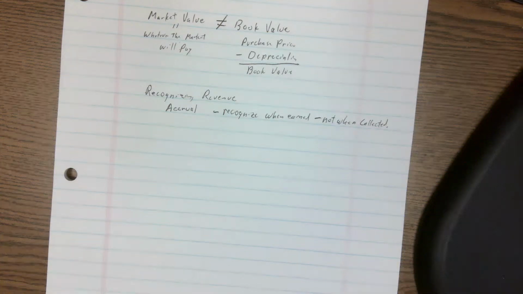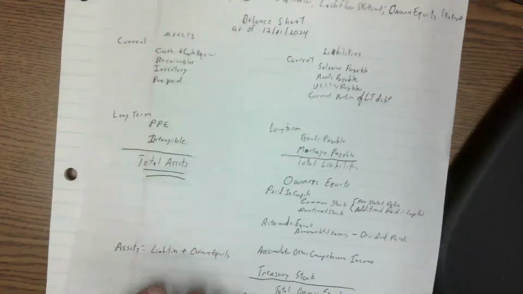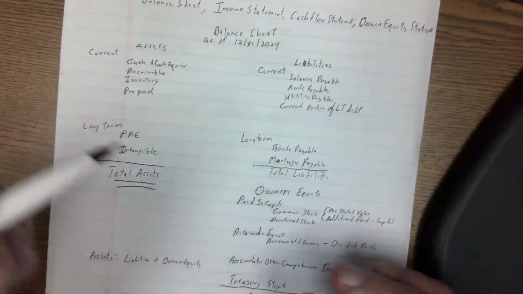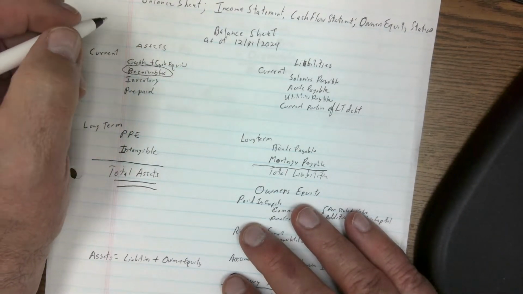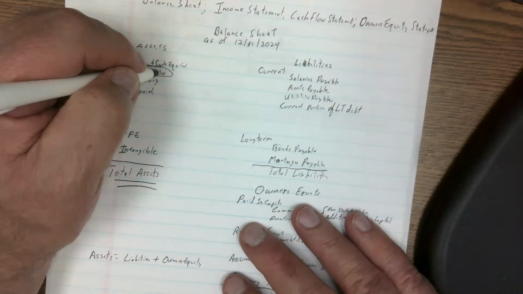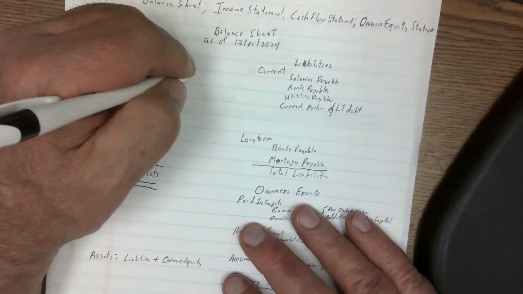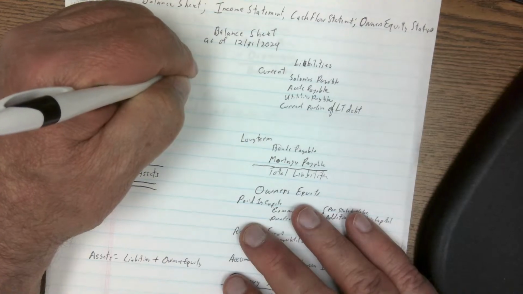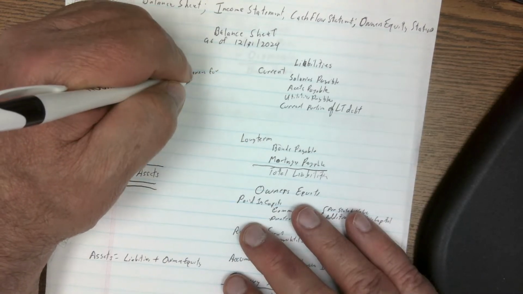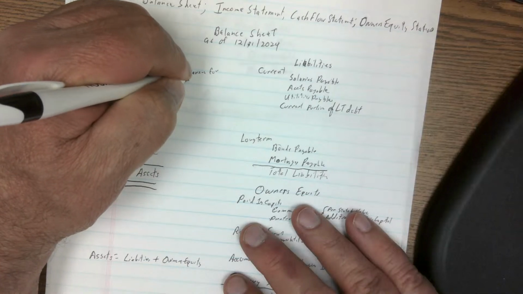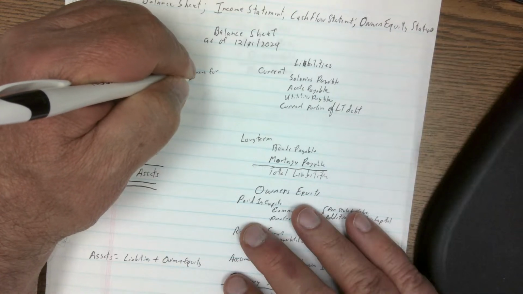The biggest valuation account we have is on, remember when I was talking about the balance sheet back here, and I said I have these receivables, but not everybody's going to pay us. So it's a net receivable. The valuation account is called an allowance for doubtful accounts or uncollectible accounts. I like doubtful accounts.